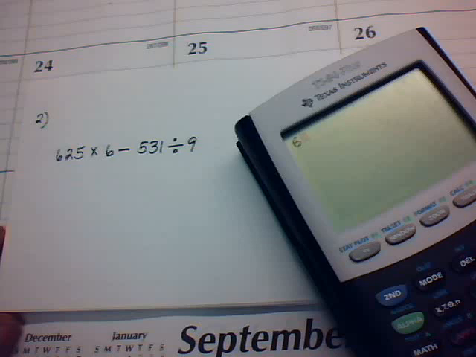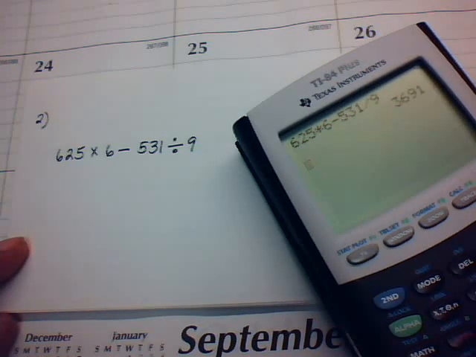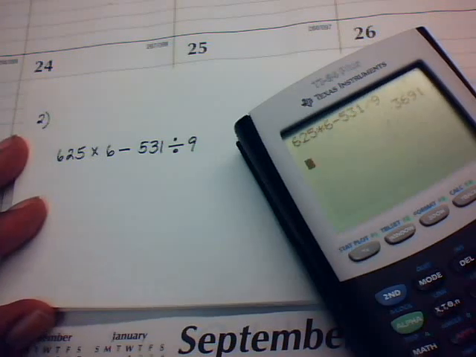So here we type in 625 times 6 minus 531 divided by 9, and then hit enter. Your final answer should be 3,691. So the answer to that expression will be 3,691.